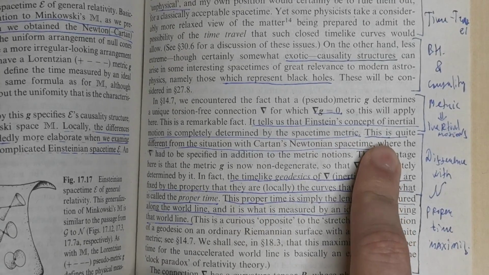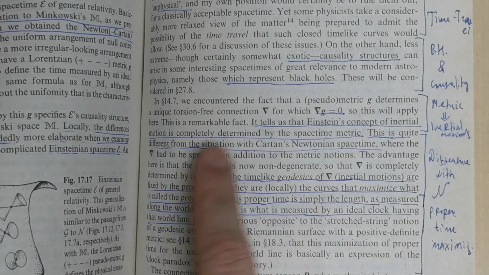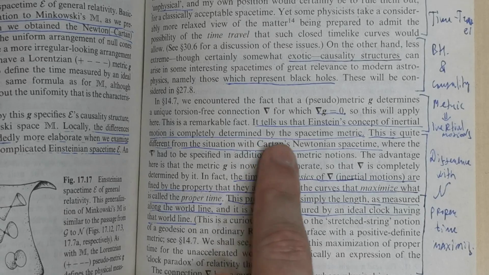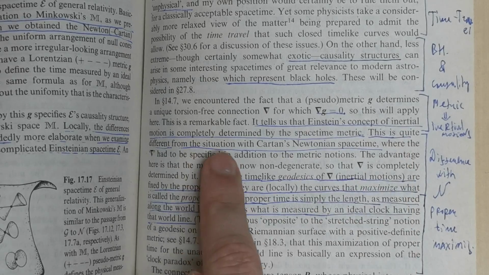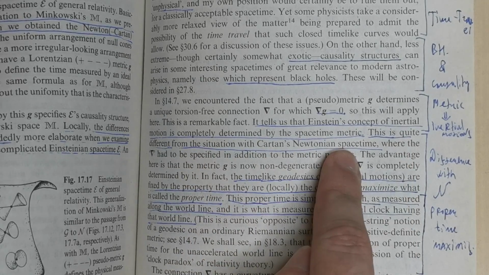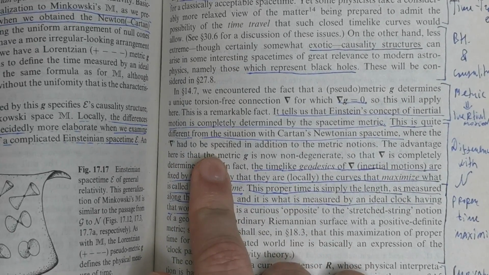It tells us that Einstein's concept of inertial motion is completely determined by the spacetime metric. This is quite different from the situation with Cartan's Newtonian spacetime, where the connection had to be specified in addition to the metric notions.